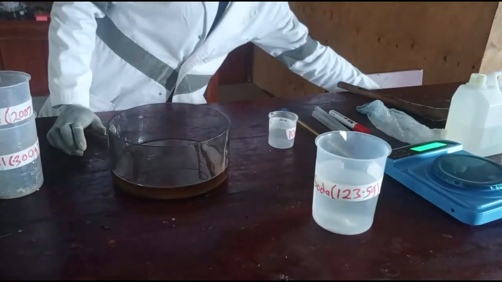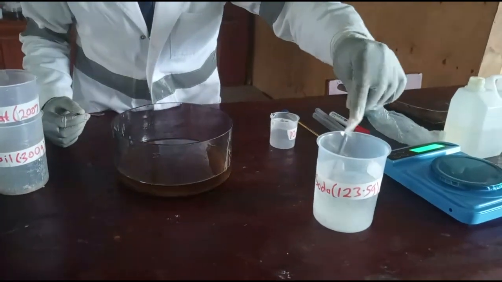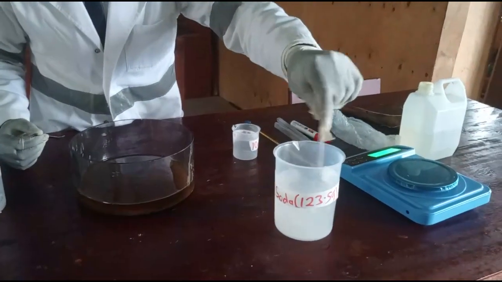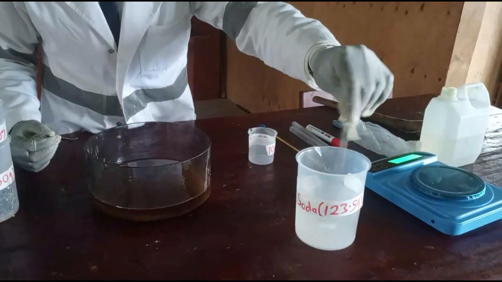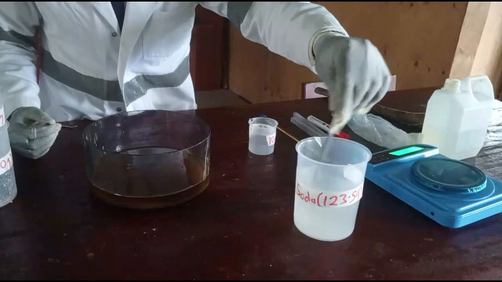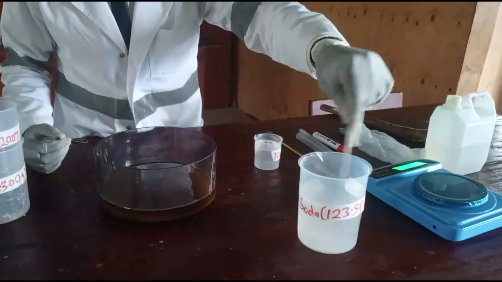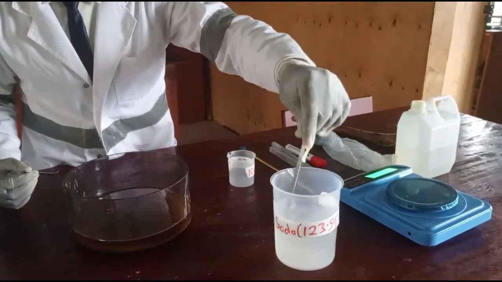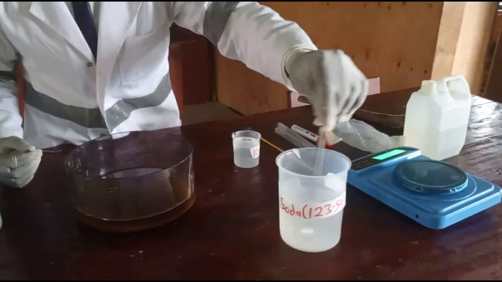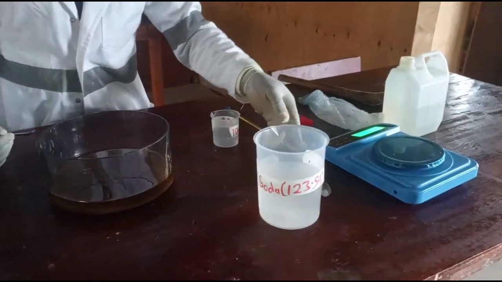Get the spatula, and we stir until it dissolves. We know all ionic compounds are soluble in water, and this caustic soda has been dissolved in water. Therefore, it can easily dissolve the 10 grams of sodium chloride.